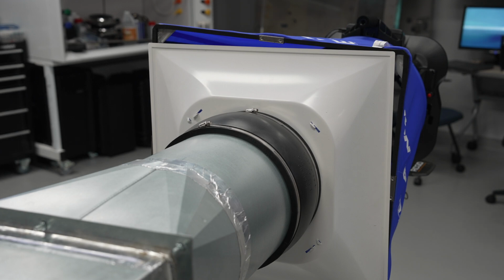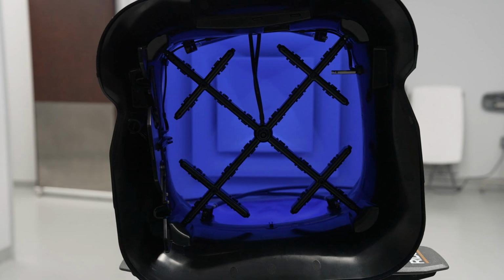Now, what is the importance of these correction factors? And what are the considerations to make when obtaining and applying them? The biggest one is making sure that your flow hood is seated correctly around whatever diffuser you're reading, right? You don't want any gaps.